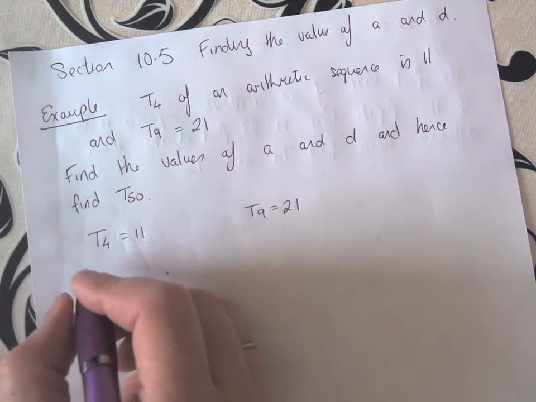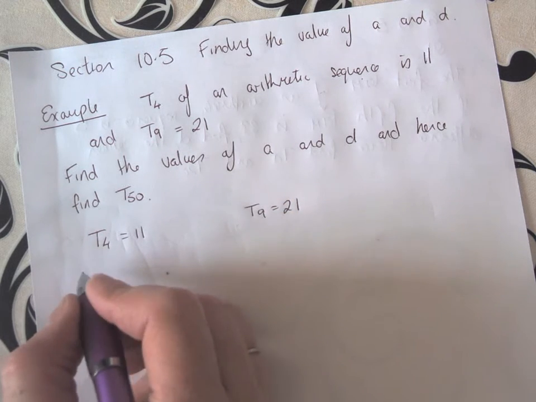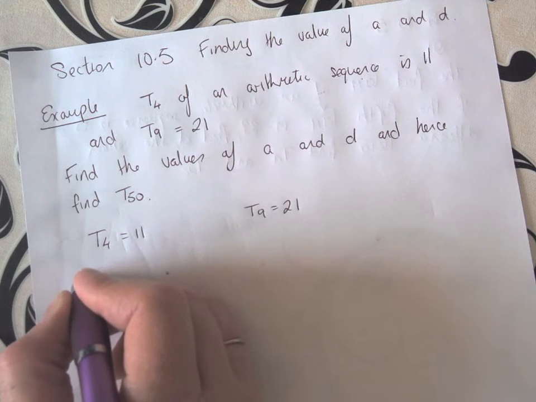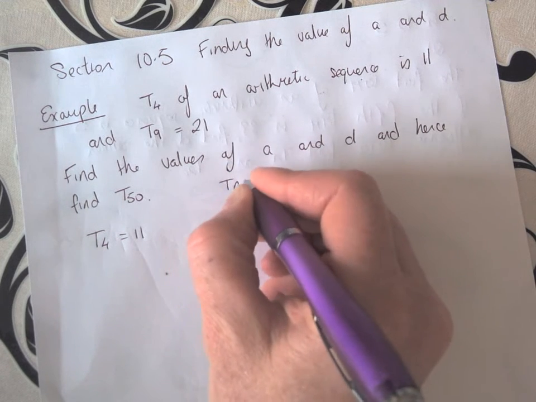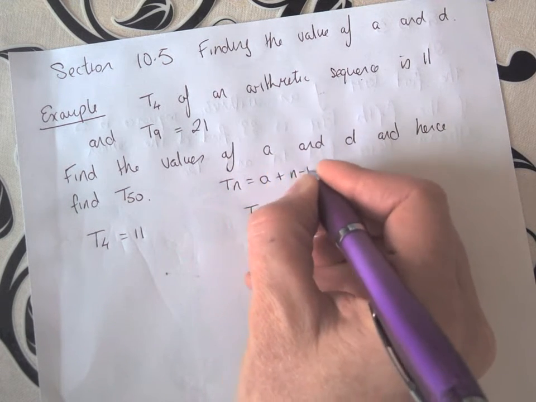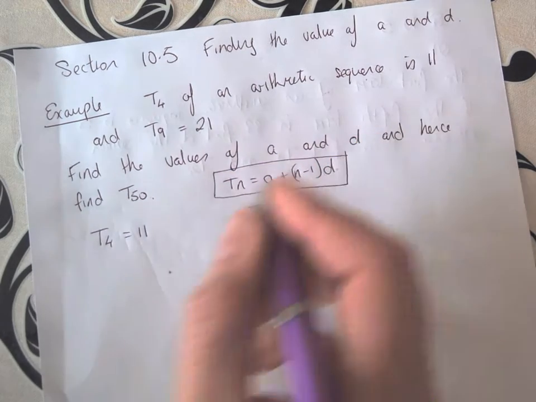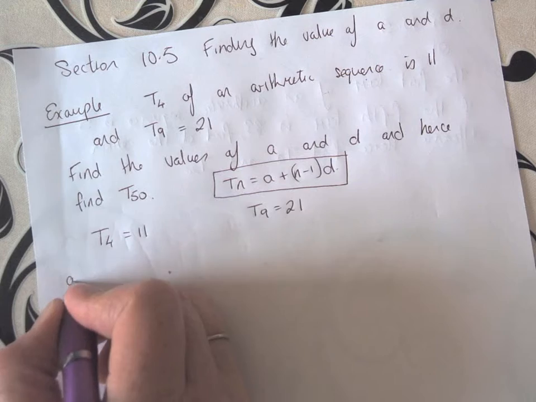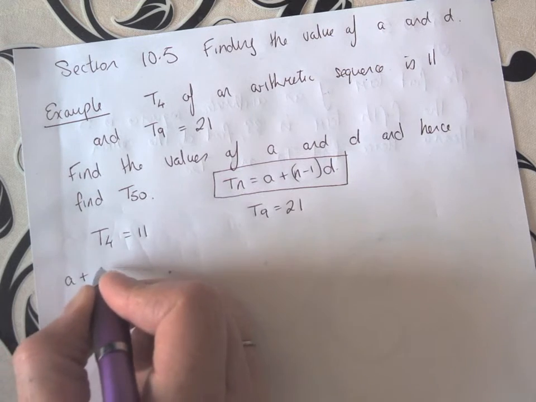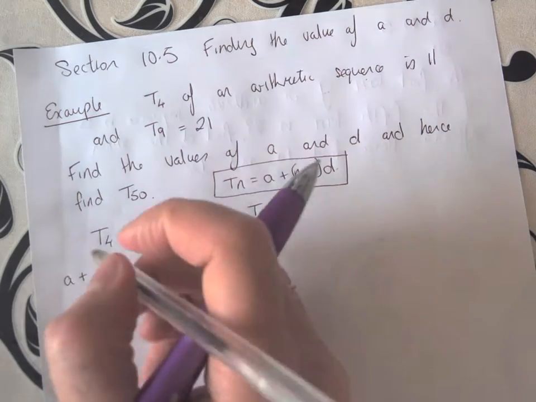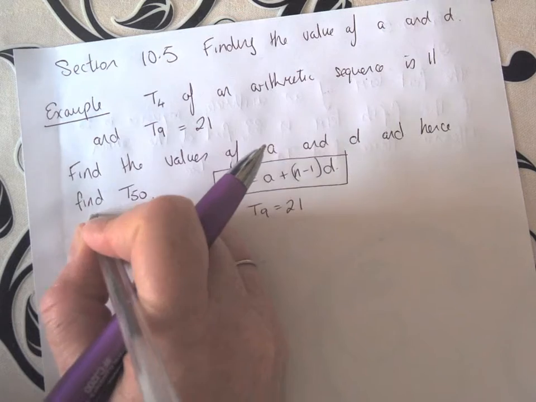So what we do is we start off with our Tn from our logbooks, A plus n minus 1 times D. So here, A plus, now in this case n is 4 because this is T4.